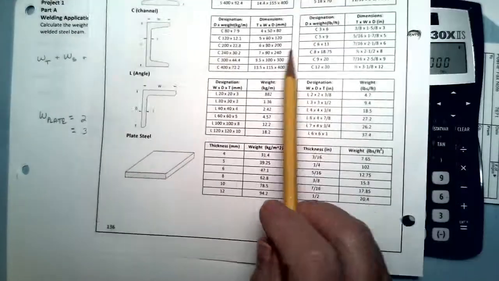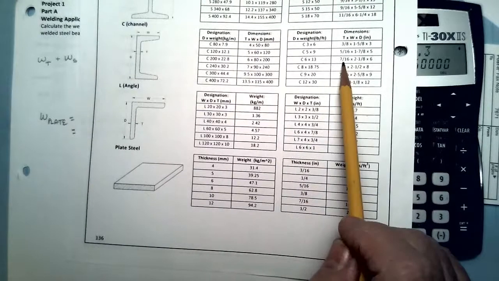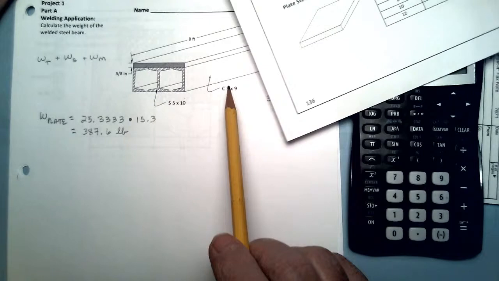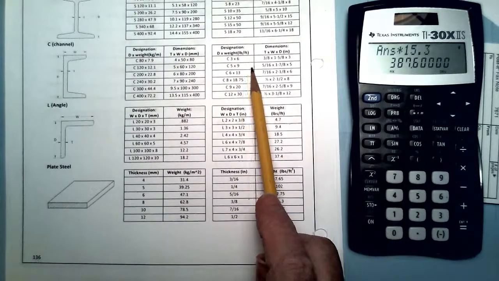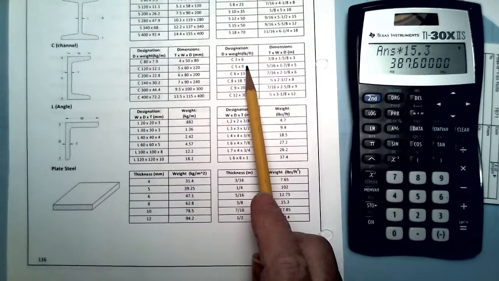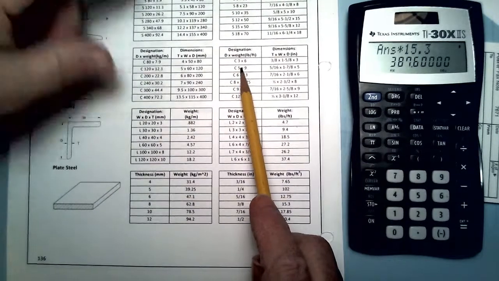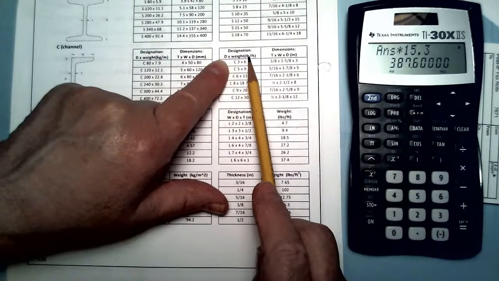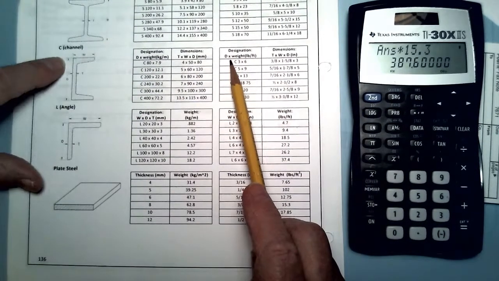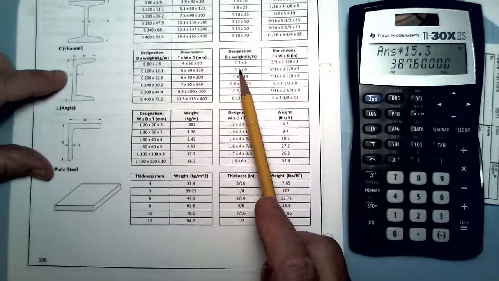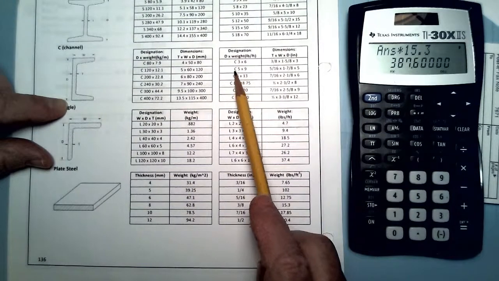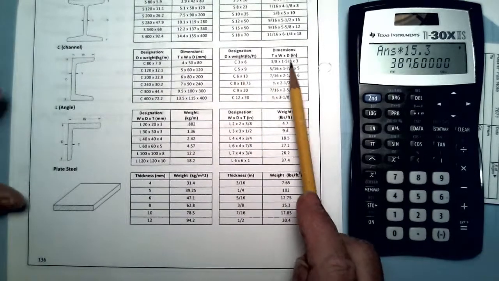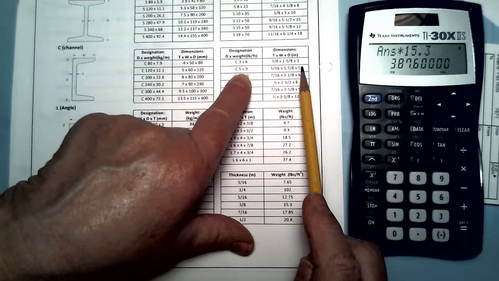So again, we've got information in the table. It's metric and English. Now, our information here is that this guy is a C5 by 9. And you can find it right here in the English part, C5 by 9. Now notice that the title of this column says that it's D times the weight. Well, what did we say D was? We said that D was the distance from the very top to the very bottom. And so this is 5, I'm assuming 5 inches high. And we can see it right over here in the second part of the table.